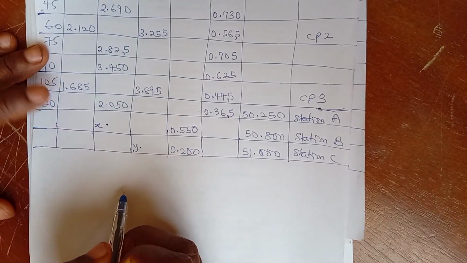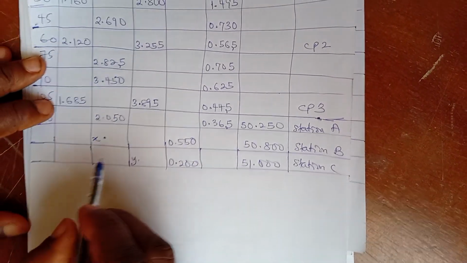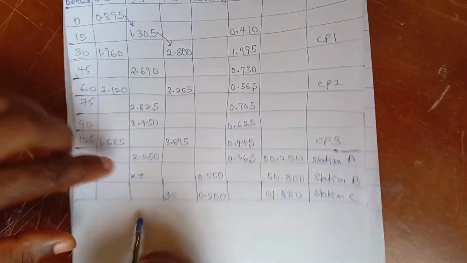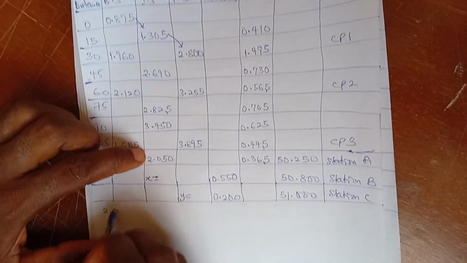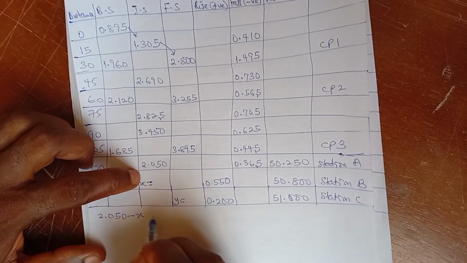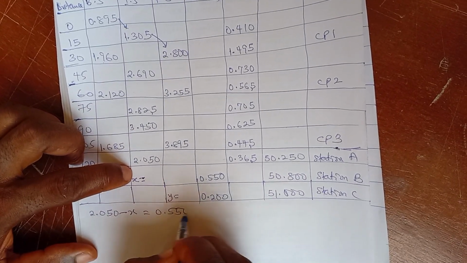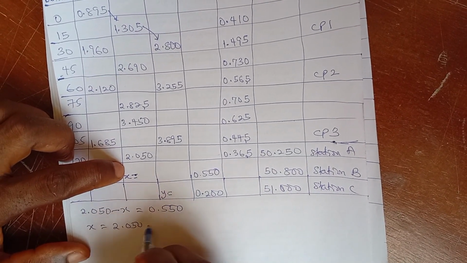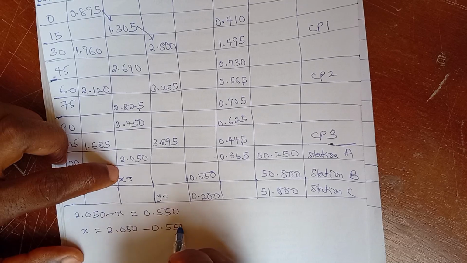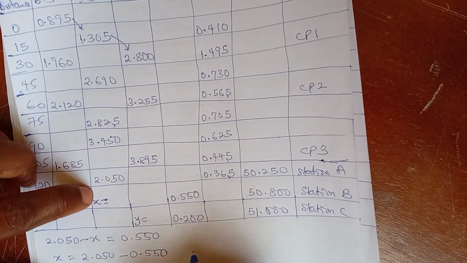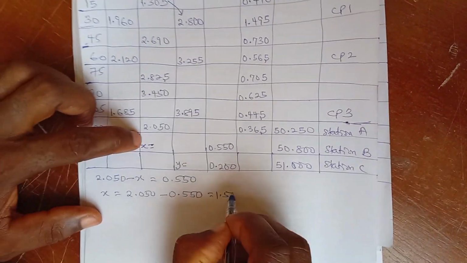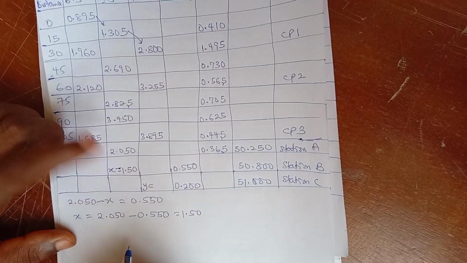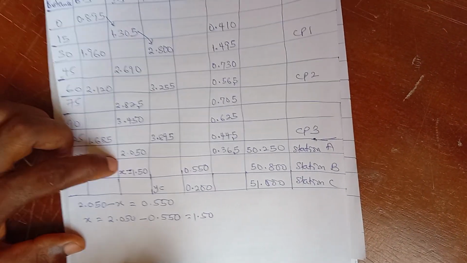Now, good. We now need this X and Y, right? Don't forget that 2.050 minus X is what will give us 0.550. Meaning X equals 2.050 minus 0.550. And you will agree with me that the answer is 1.50. So the value here is 1.50. That is the staff reading at station B.